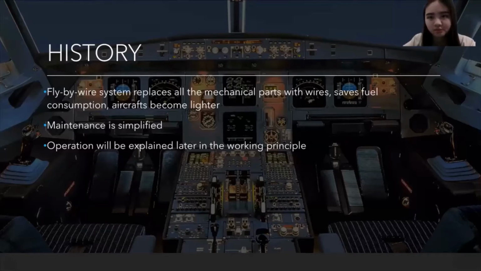Maintenance is also simplified because there are fewer moving parts. How this fly-by-wire system works will be explained within the working principle.